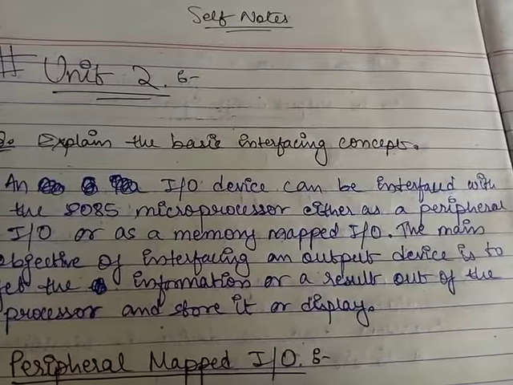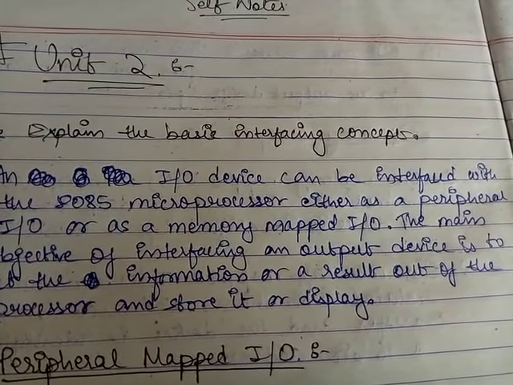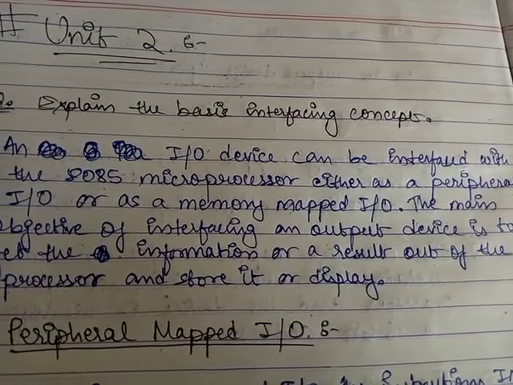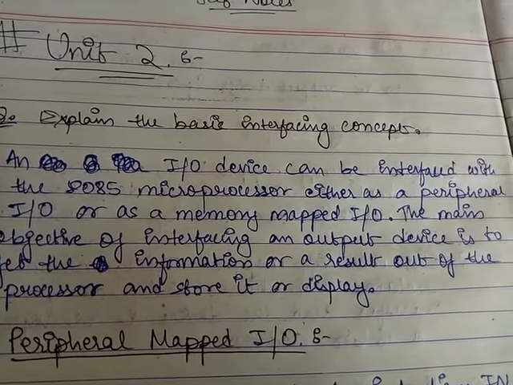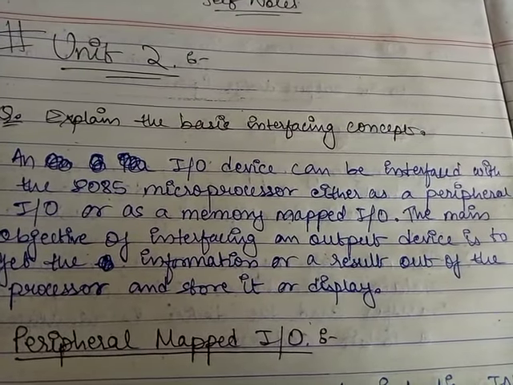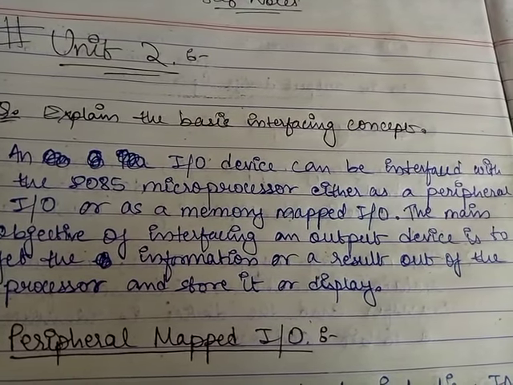An I/O device can be interfaced with the 8085 microprocessor either as a peripheral I/O or as a memory mapped I/O. The main objective of interfacing an output device is to get the information or a result out of the processor and to store it or display it.